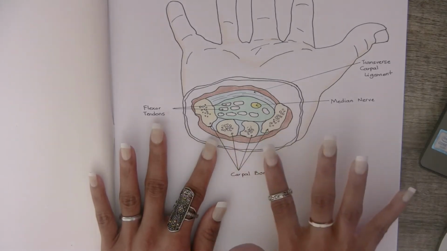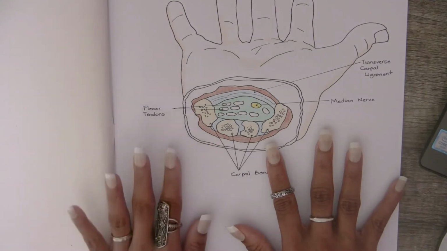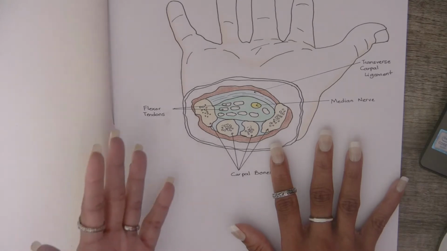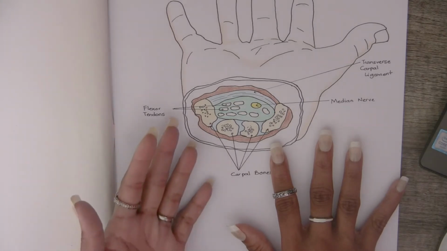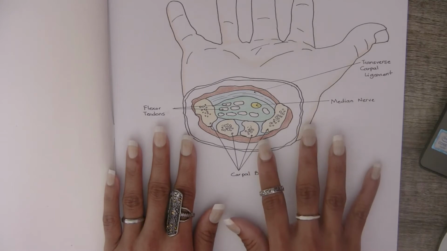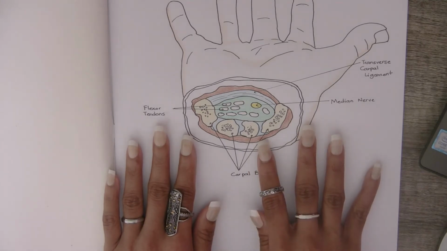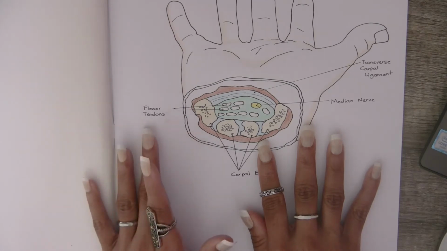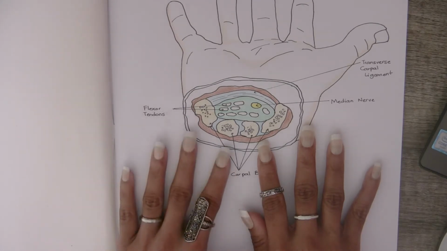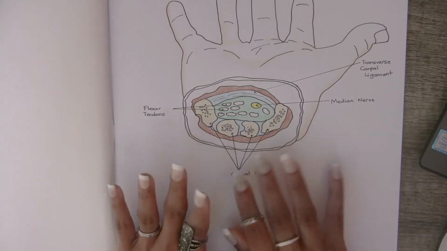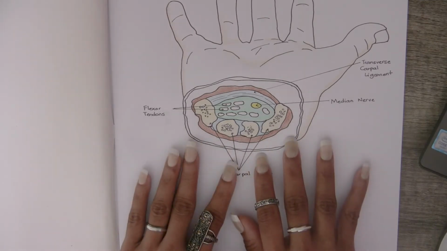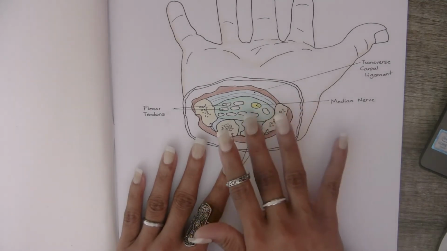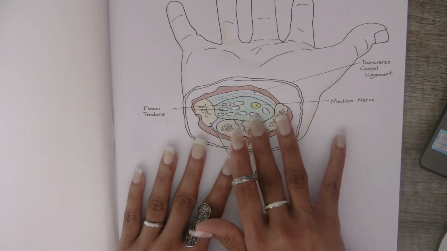Sure. Now, some of the causes would be things like repetitive hand movements or wrist movements. It could be due to some medical conditions like diabetes, rheumatoid arthritis, thyroid problem. Some people are born with a small carpal tunnel as well.